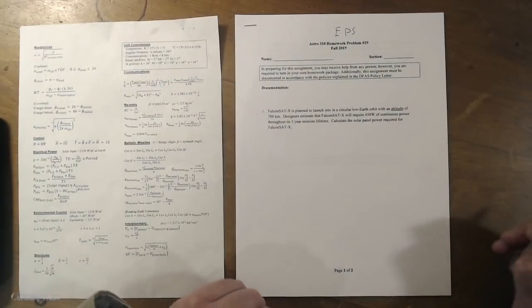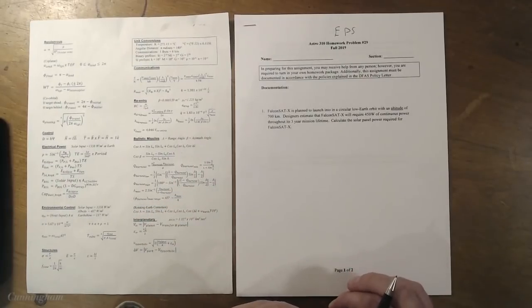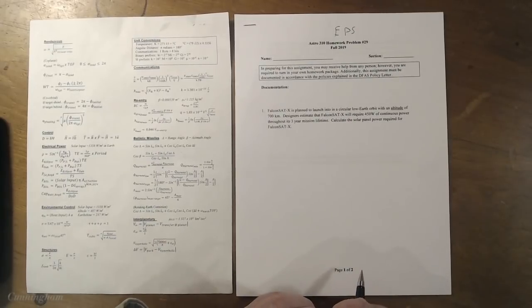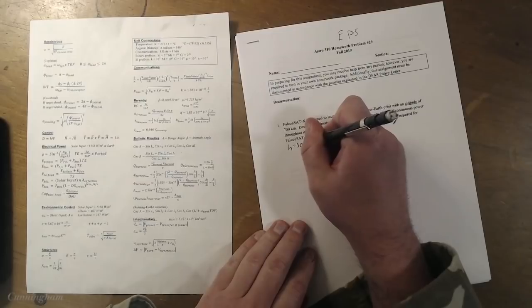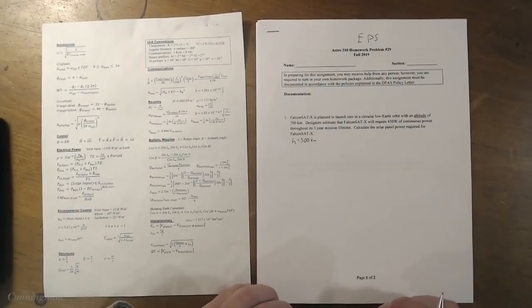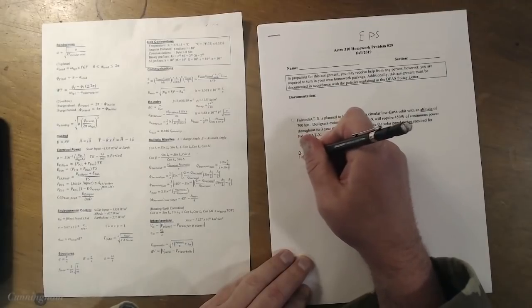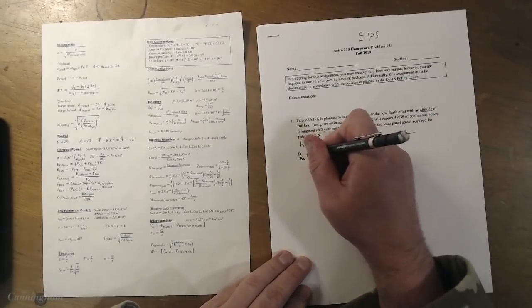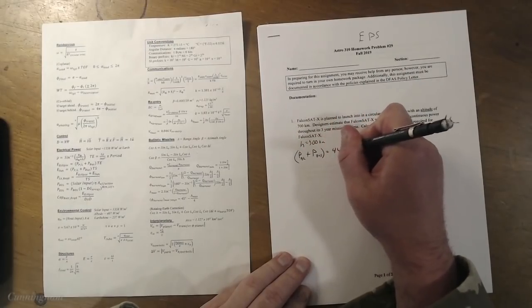All right, everybody, we're back. I'm going to talk about the electrical power subsystem right now and work through some math for that. As always, I have last year's homework. Let's just get started. All right, FalconSat X, it's FalconSat 10, is planned to launch into a circular low Earth orbit with an altitude of 700 kilometers. Oh, that's good to know. H equals 700. Designers estimate that FalconSat X will require 450 watts of continuous power throughout its 3-year lifetime. So that is going to be the power that the payload needs, plus the power that the bus needs. And they just told us that that is going to be 450 watts.